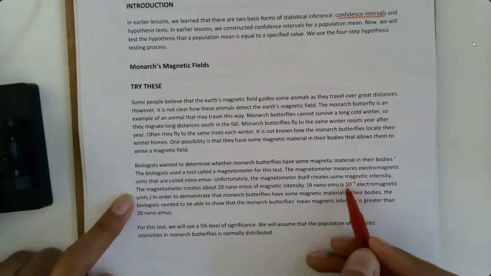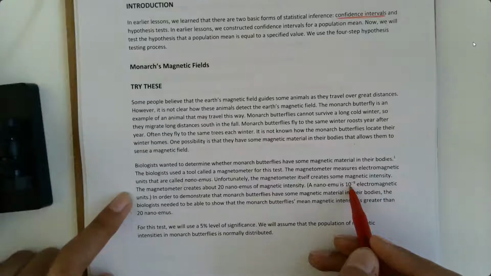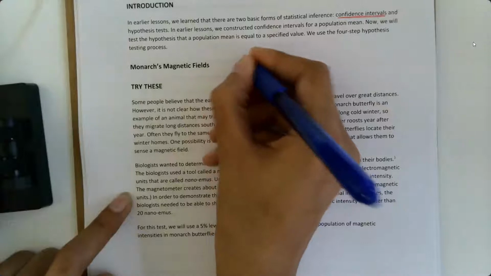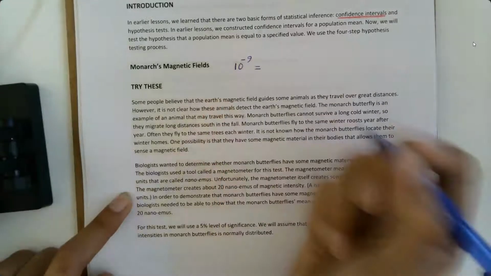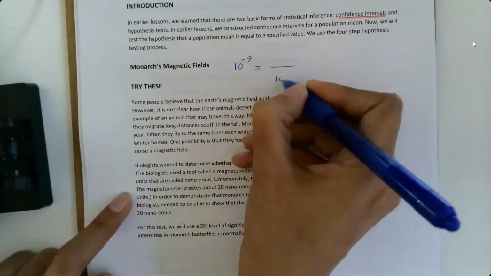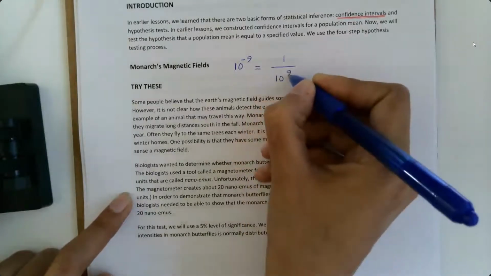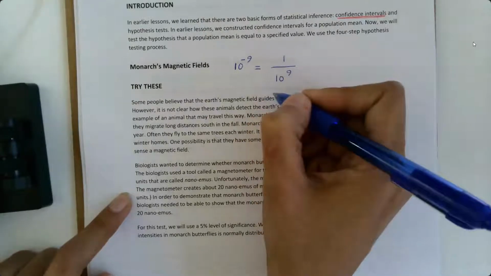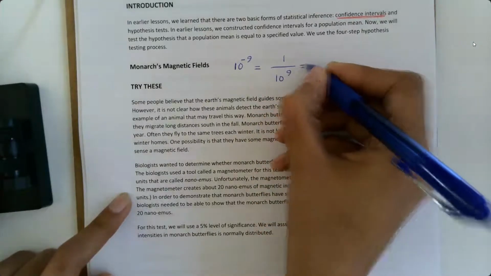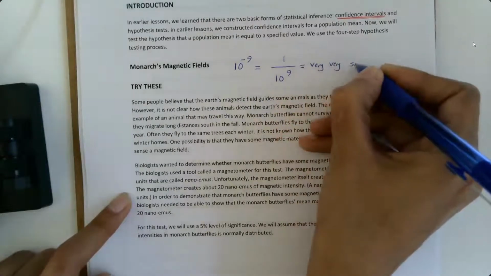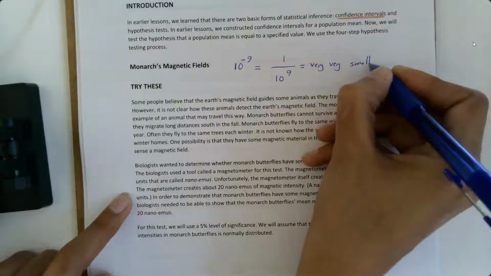Guys, this number is very small. Remember that when you have a negative exponent, 10 to -9 is the same as 1 divided by 10 to +9. Well, if we calculate this number using our calculator, this is going to be very, very small. It's near 0.